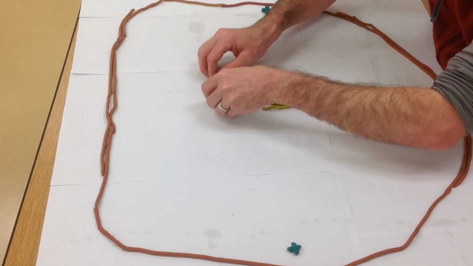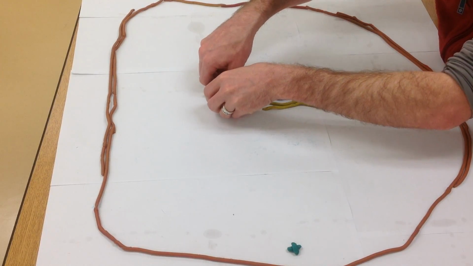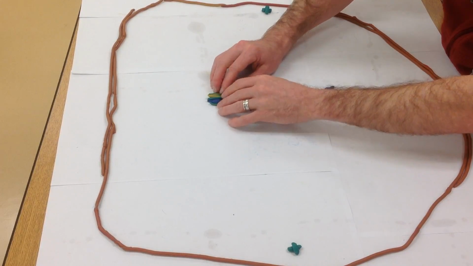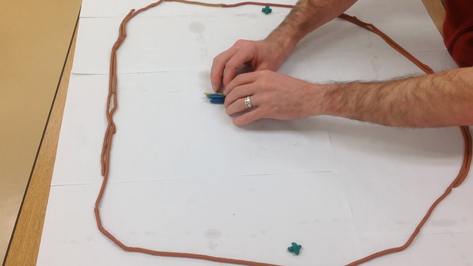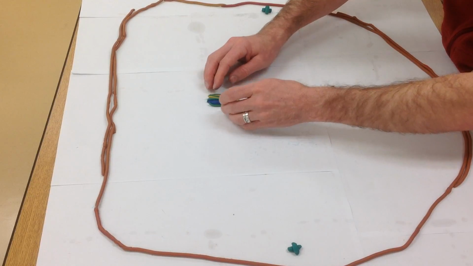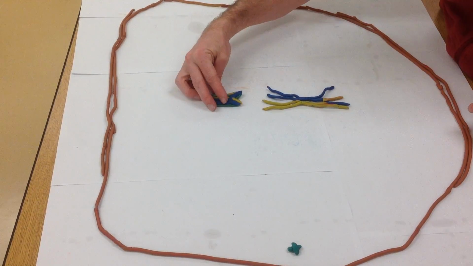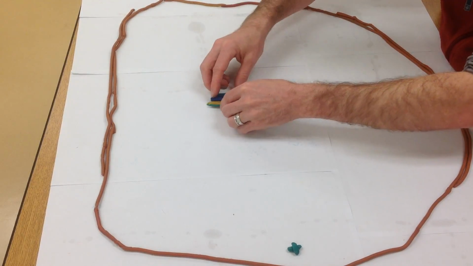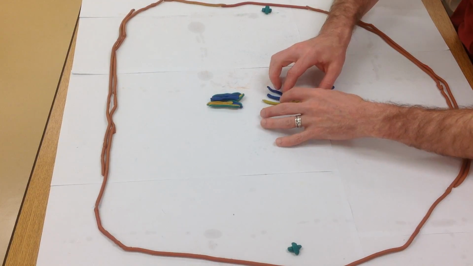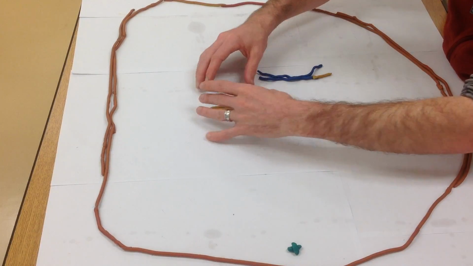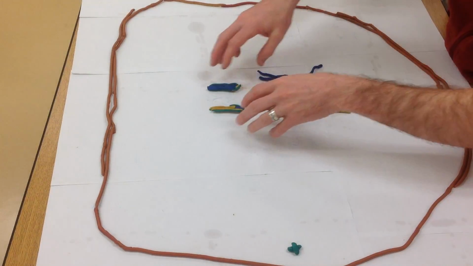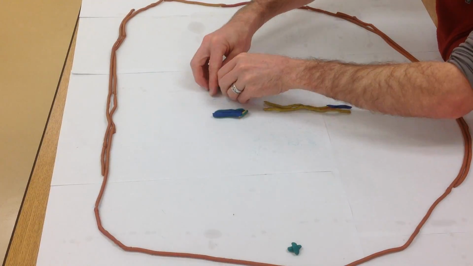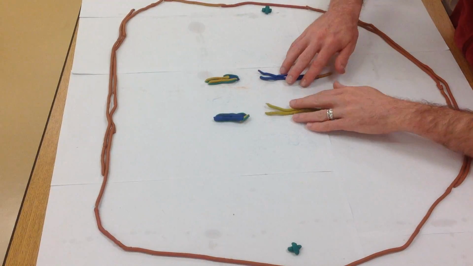Now again, one of the ways we can have random assortment and have variation as well, they independently assort, is these could line up like this, or they could line up like this. And if they divide like this apart, these two cells would be different than if they divide like this.